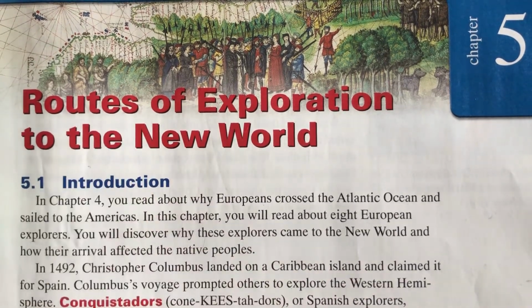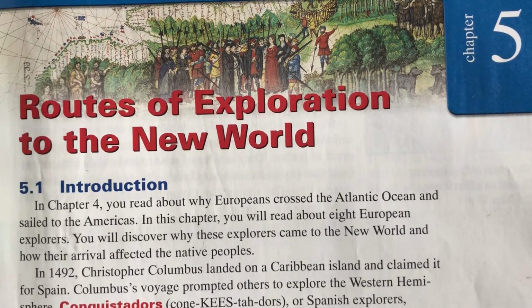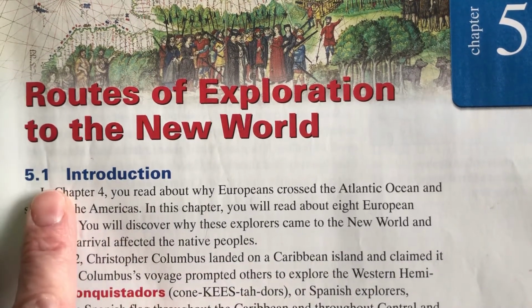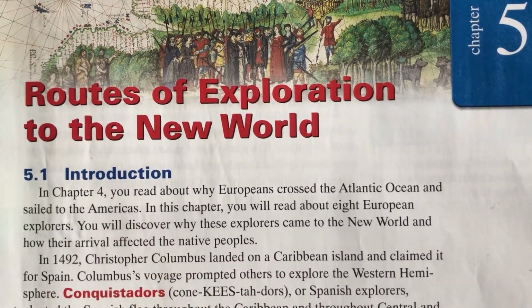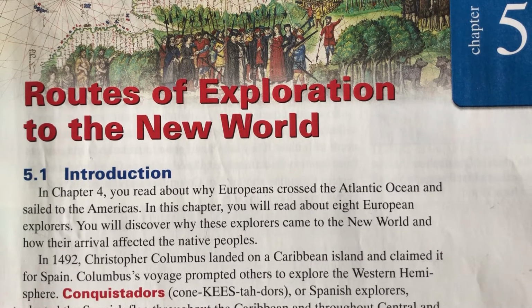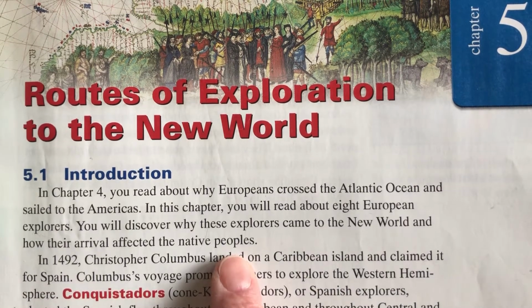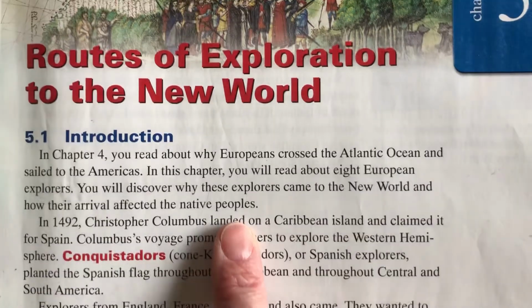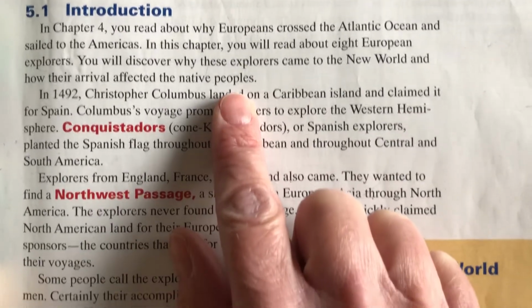All right, routes of exploration to the New World. And we're in section 5.1, the introduction. In chapter 4, you read about why Europeans crossed the Atlantic Ocean and sailed to the Americas. In this chapter, you will read about 8 European explorers. You will discover why these explorers came to the New World and how their arrival affected the native peoples. Because remember, even though it was a new world to them, it was not a new world to the Native American people that already lived there.